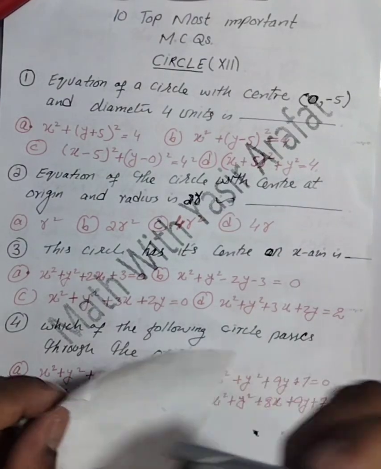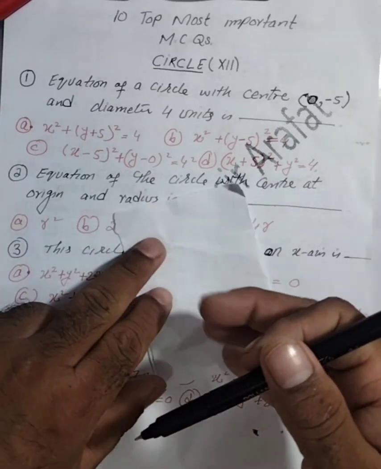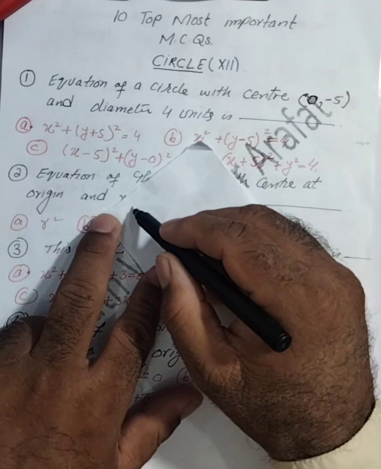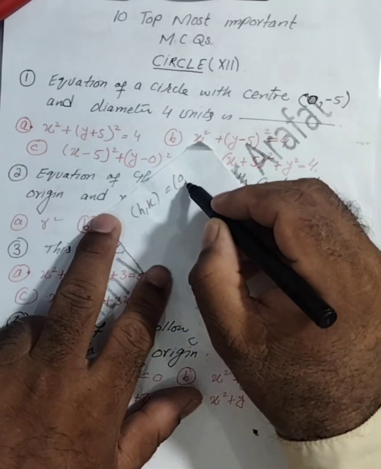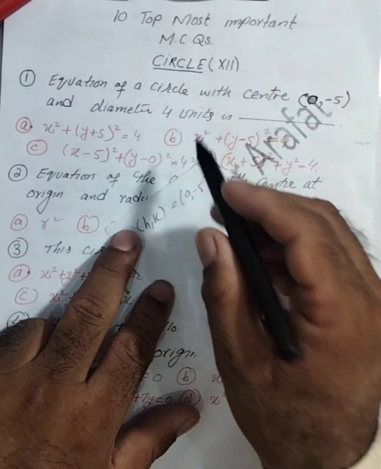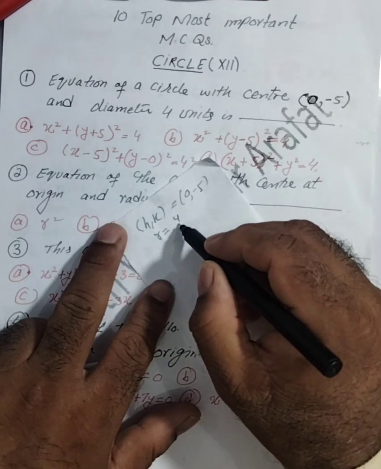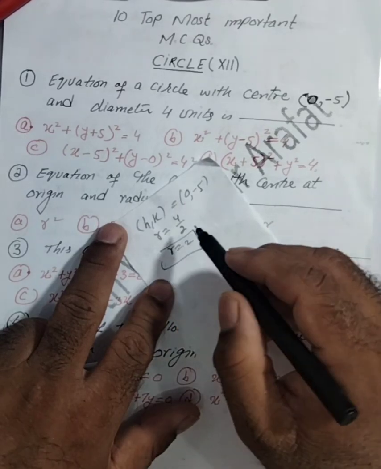First MCQ: the equation of a circle with center (0, -5), that means (h, k) is the center here, and the diameter is 4 units. We require r here, so we have to divide the diameter by 2. We will get the radius here.